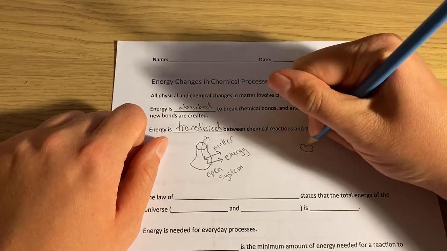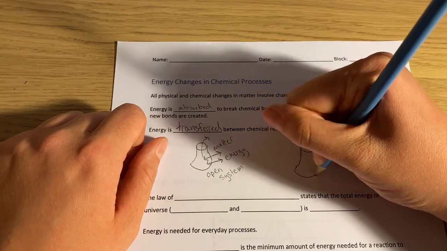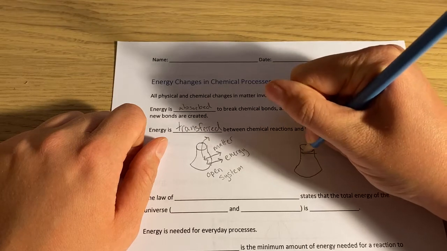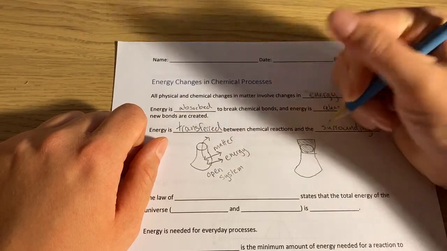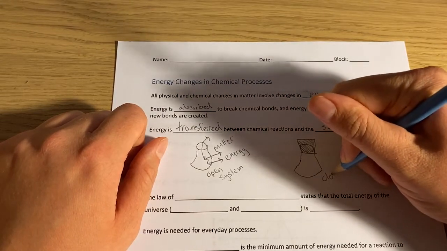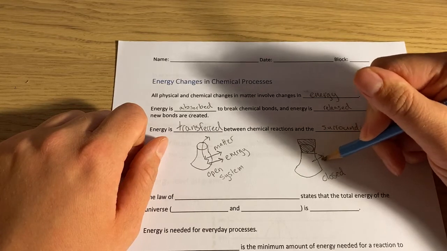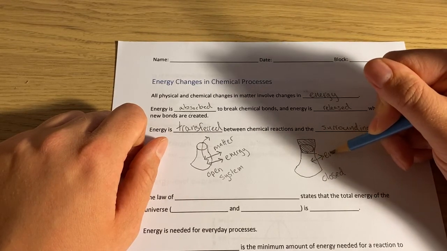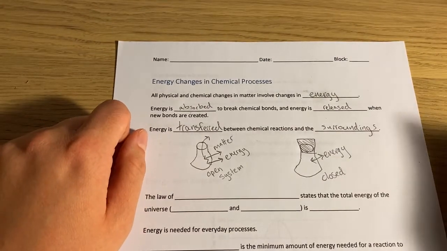However, if you have a closed system, like a flask with a stopper in it, this is my stopper. This is a closed system. Now only energy can be exchanged with the surroundings. Matter is trapped in this closed system.